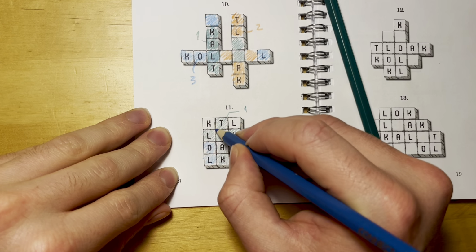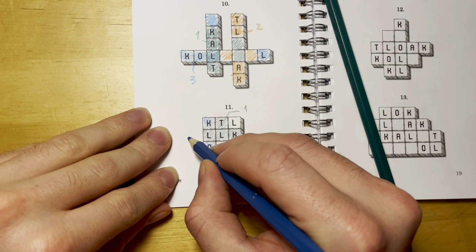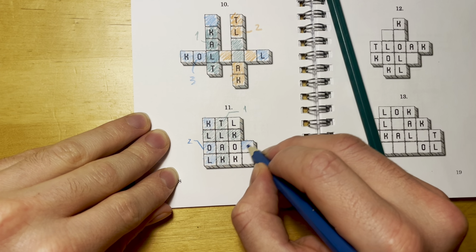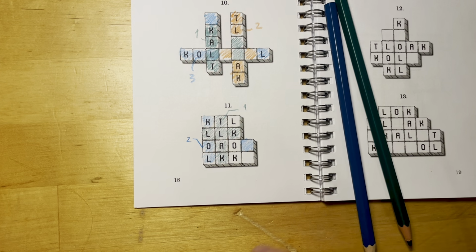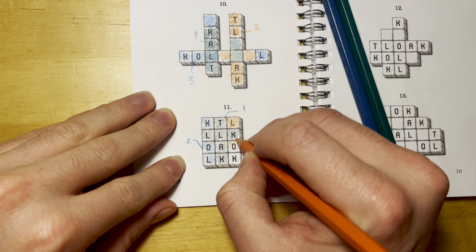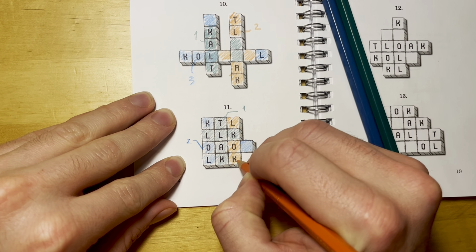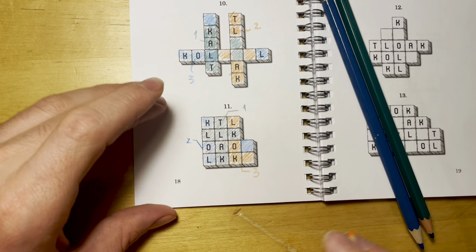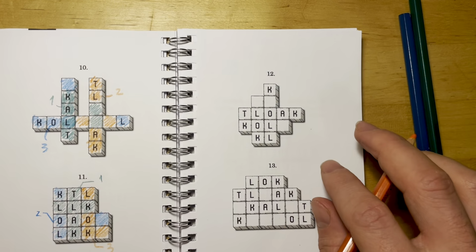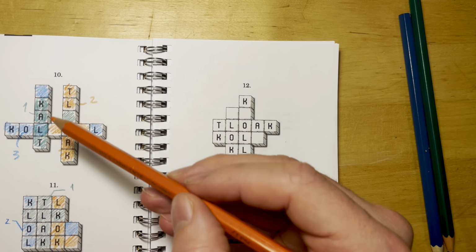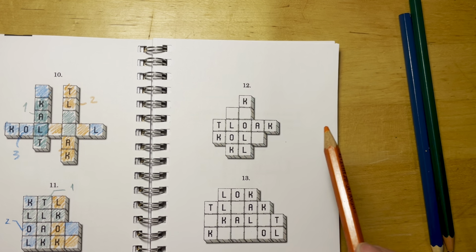So then the blue is gonna be the second one for us now. I should have picked the yellow, the orange. And the last LOK is here. And then we mark this one out. Okay, this is going well. This is very easy for now. But this is gonna get complicated. I mean, I said it was very easy and then it got complicated here.